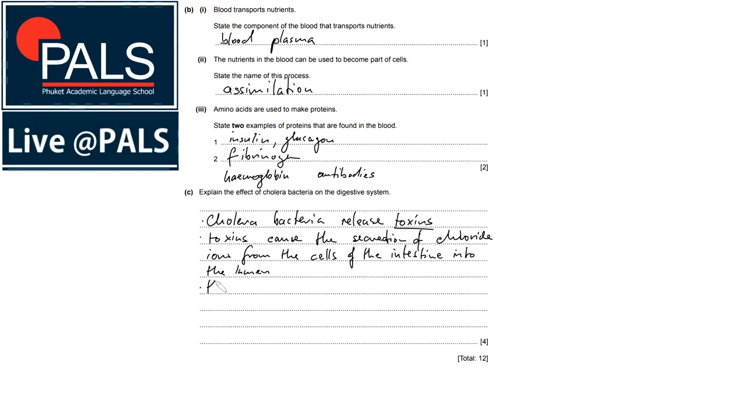And this decreases, it's getting confused, it decreases the water potential. Small intestine, actually, small intestine up here.